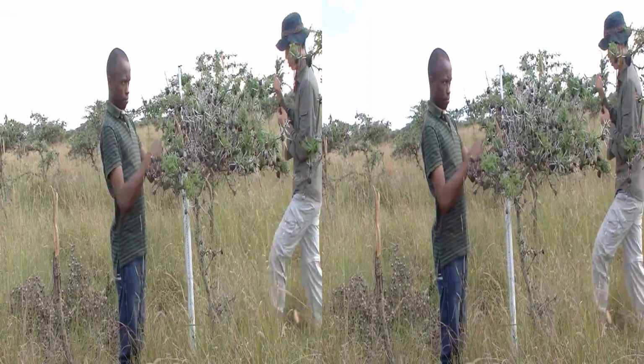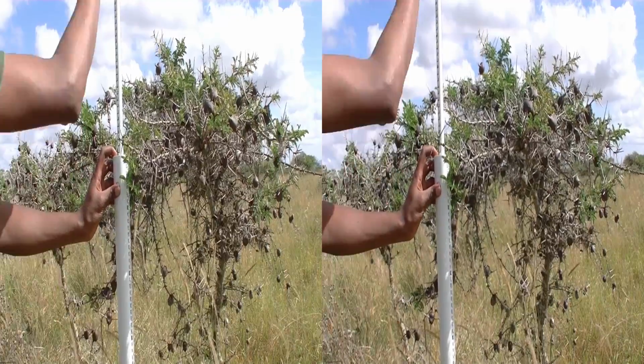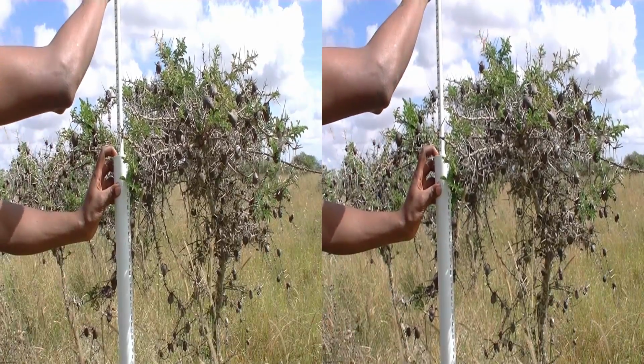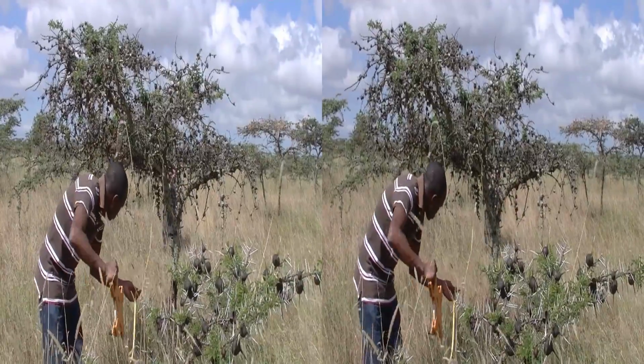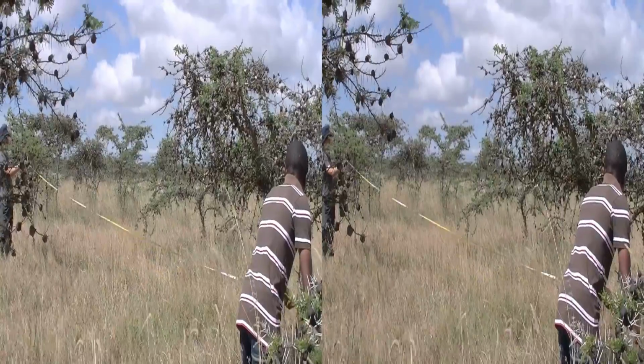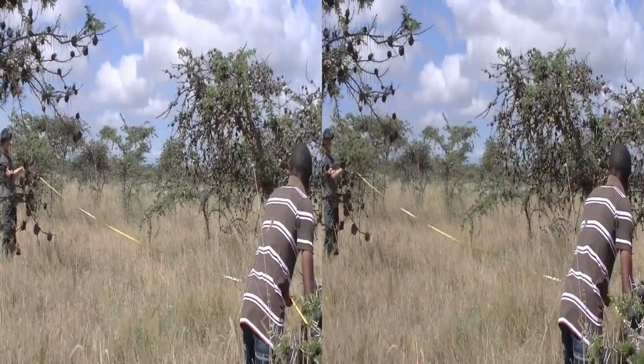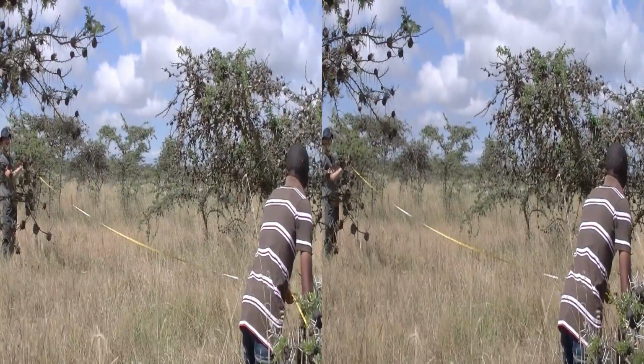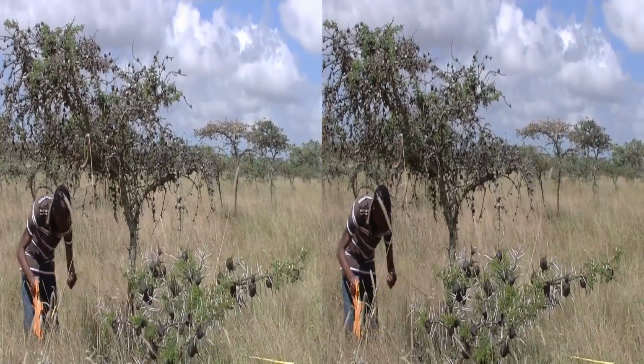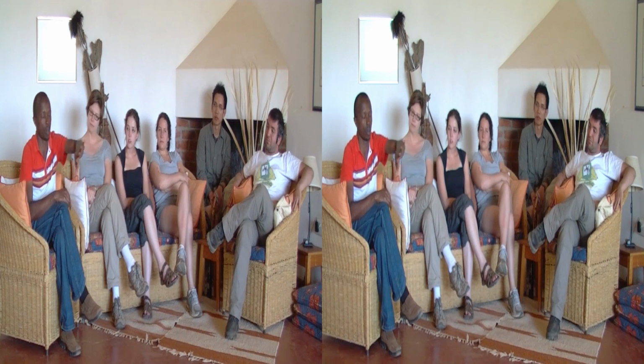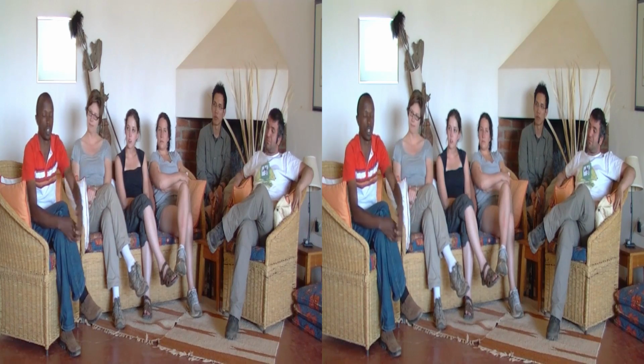Then the other activity, we had to measure the tree height and the tree distance, the distance from one tree to the other. That was to help us calculate the distance to get the area, the circumference of that specific area, and then we will be able to compute all the trees which are in that location.